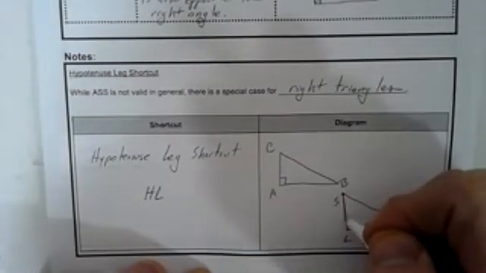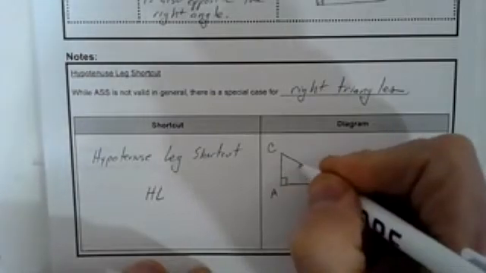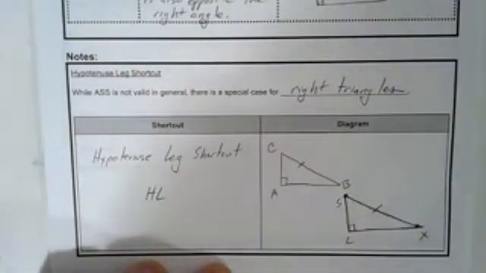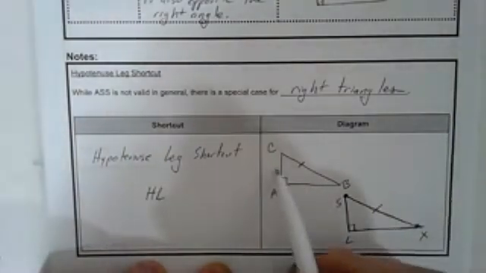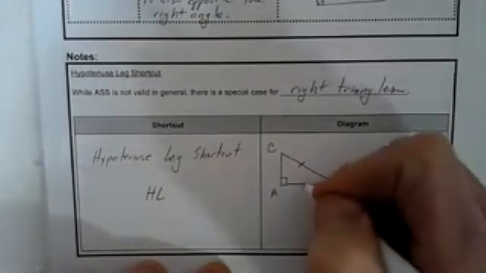Okay, now we have triangle CAB and triangle SLX. If we are told that these two sides are congruent to each other, and one of the other two sides are going to be congruent to each other, then we can prove, based on the shortcut, that the triangles are congruent.